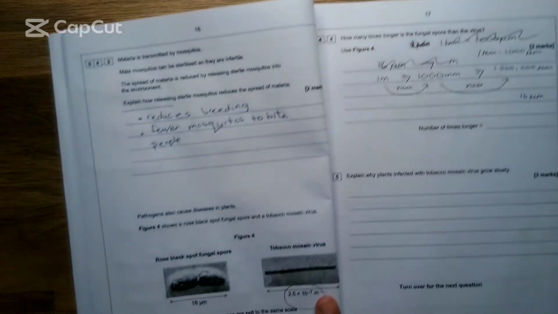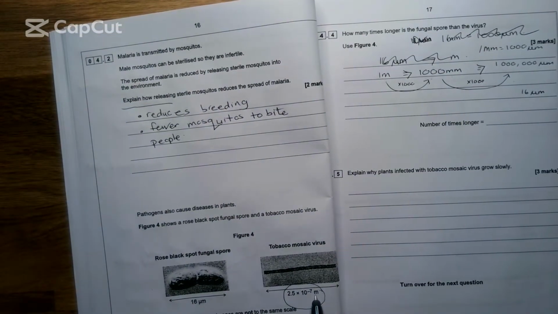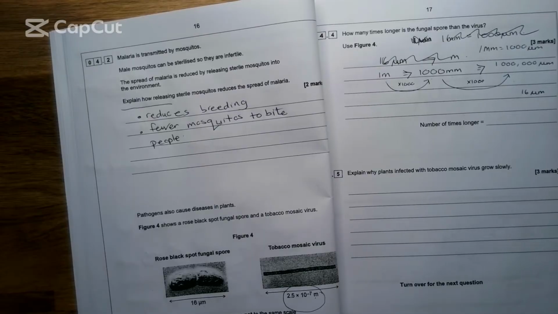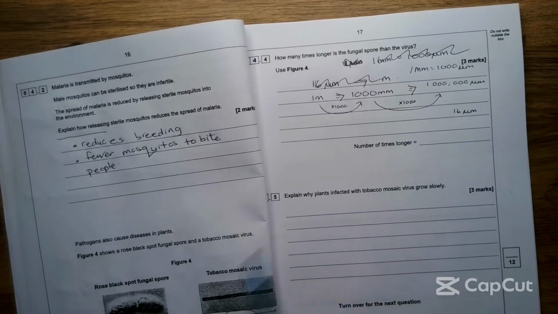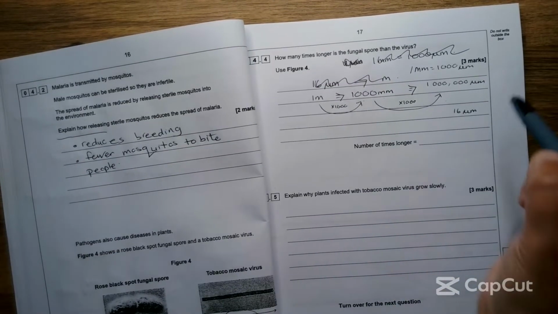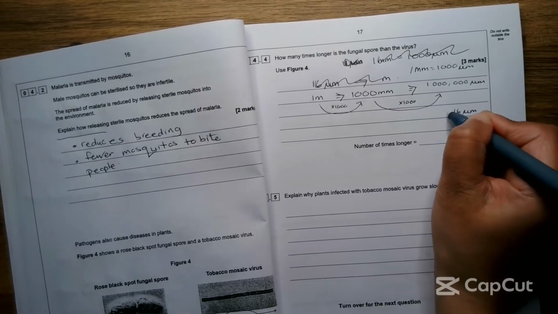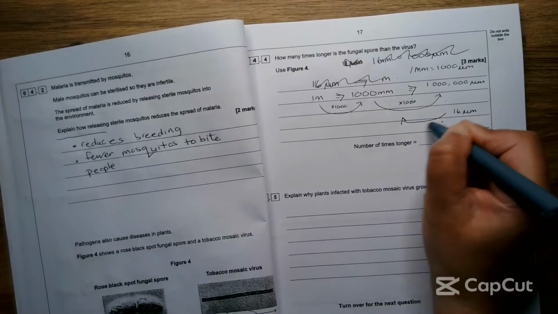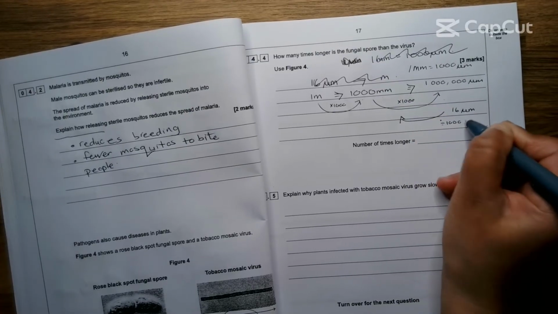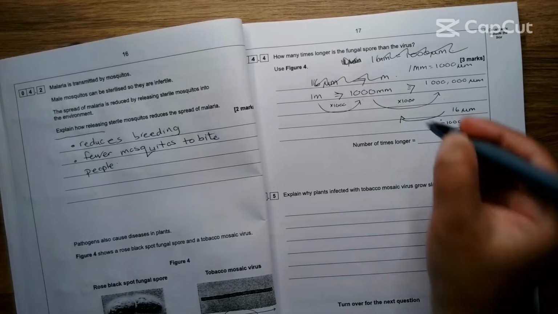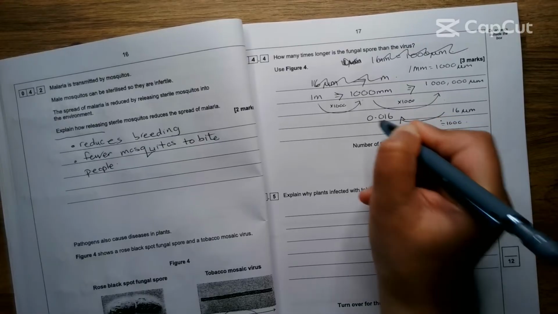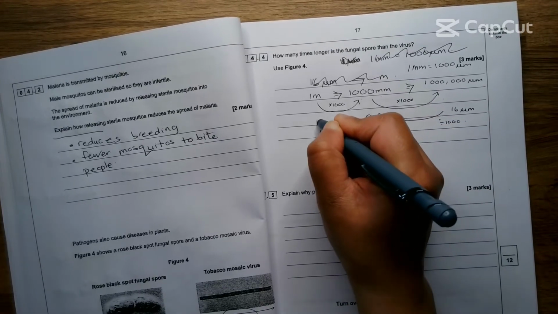Okay, because if you have a look here, tobacco mosaic virus, the unit is meters, that's micrometers. I can't work out how many times longer if my units are different. So I prefer to convert micrometers to meters, or you can do meters to micrometers. It's your choice, okay? But I'm going to go from micrometers to meters. If I've got 16 micrometers, let's take that to millimeters. So if I'm going in reverse, that's going to be divided by 1,000. So that would be 0.016. I need to divide that by 1,000 again to get to meters.